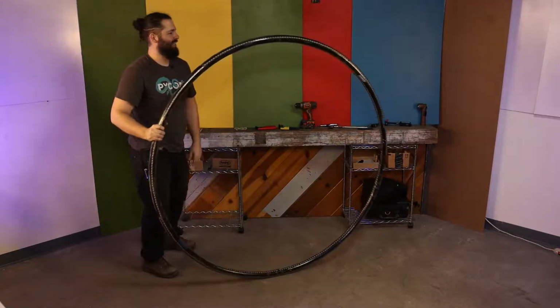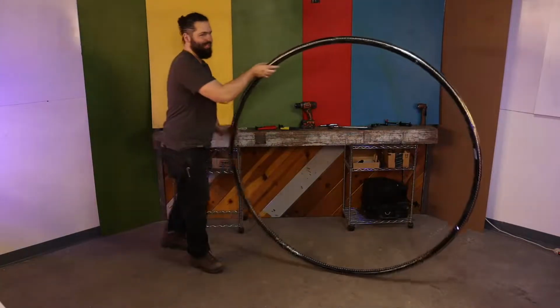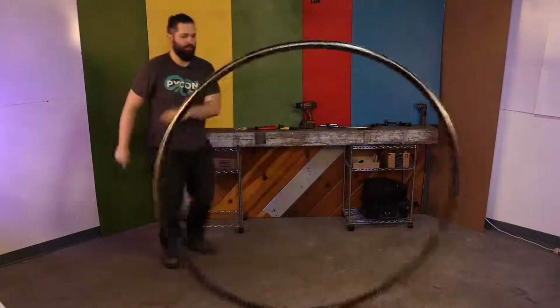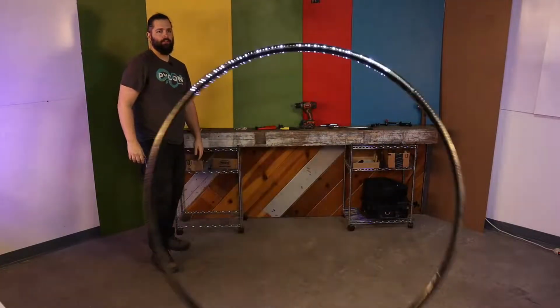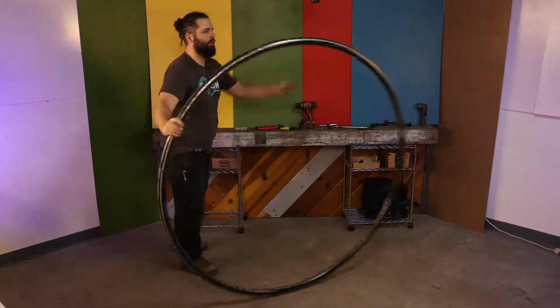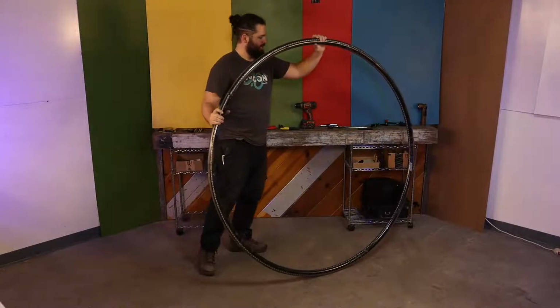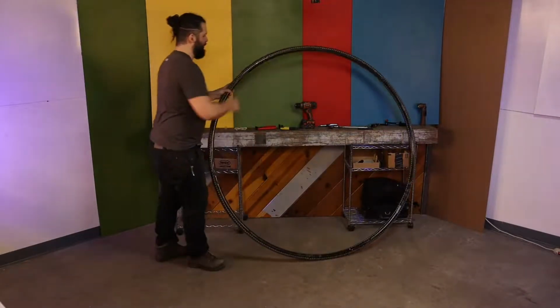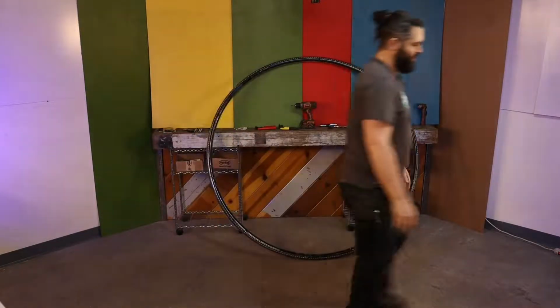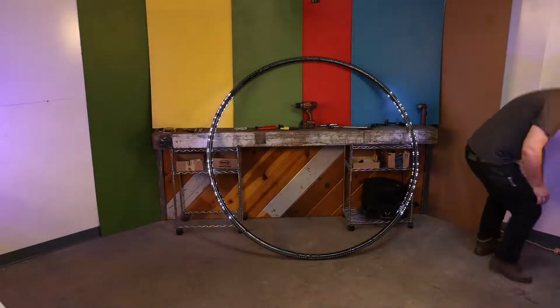And I've got a lot of stuff in the way here as well. All right, so that's what we get with lots of lights on. Let's turn some lights off and see what changes.